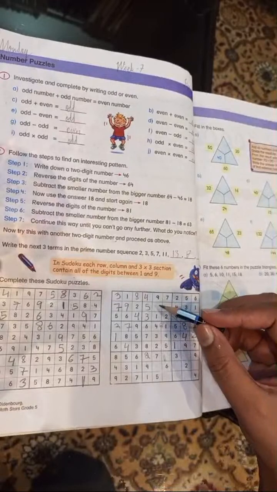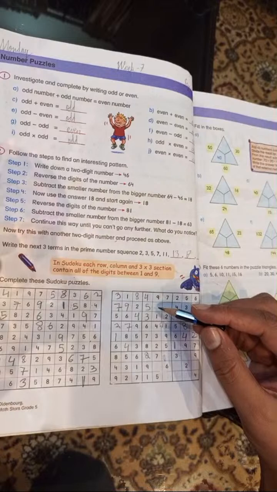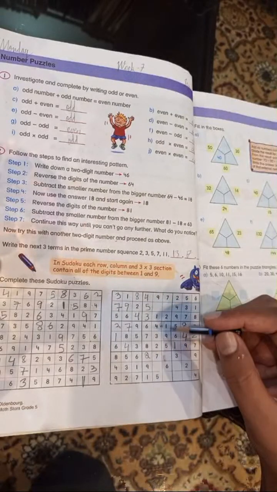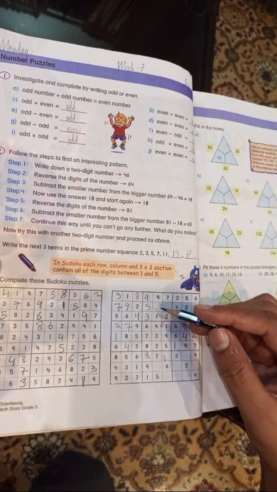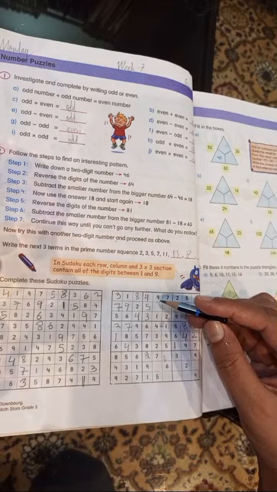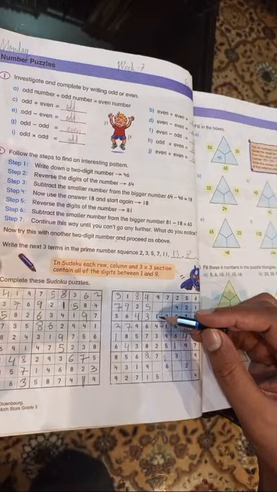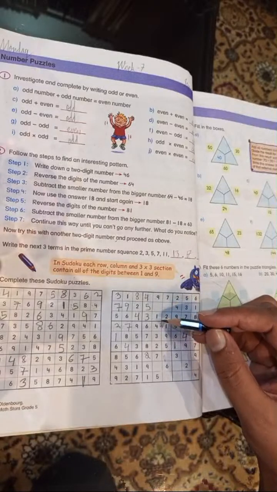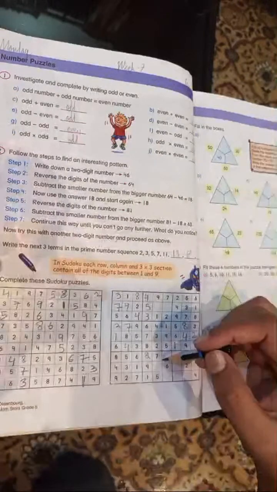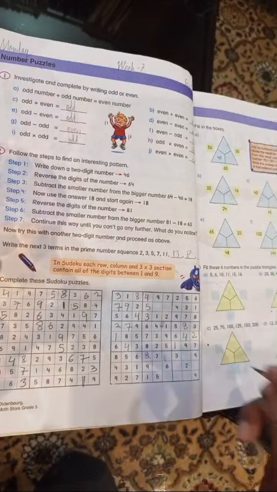Okay, moving on, let's go with this column. Again, two spaces are left. For this column, figure out which entry is missing. Scan through the numbers, and we can figure out 1 is here, 2, 3, 4, 6, and 6 and 8 are missing.